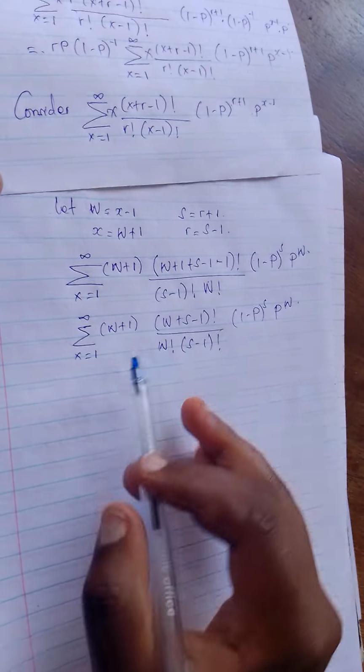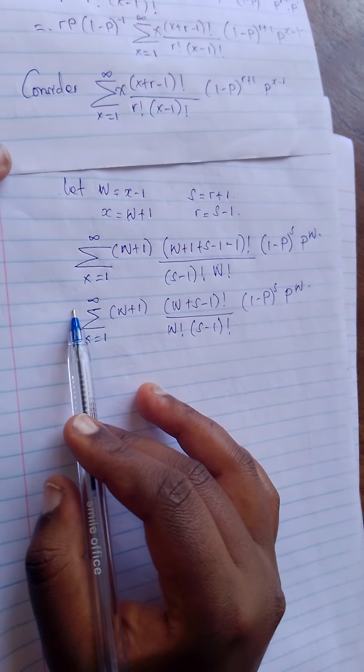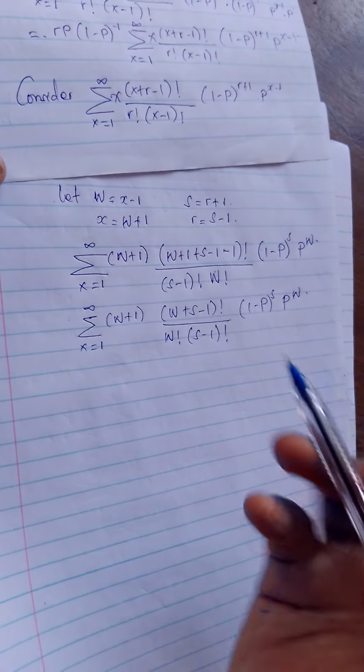So we are going to split this into two parts.